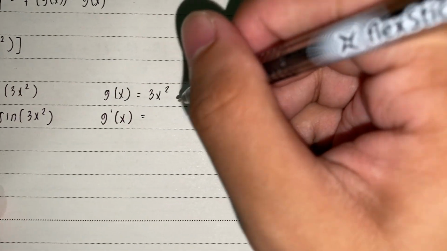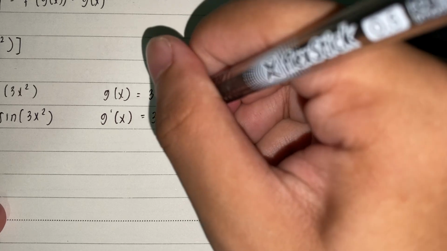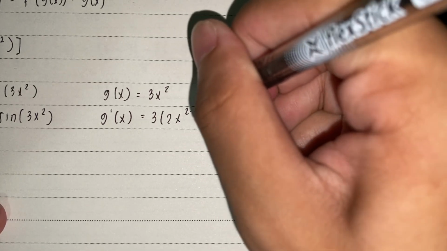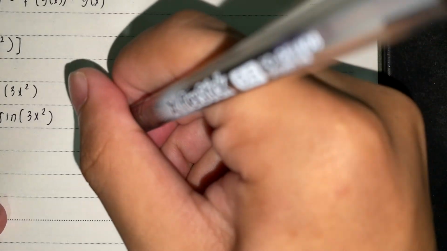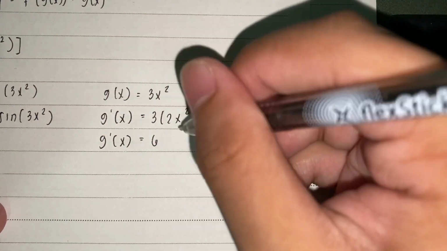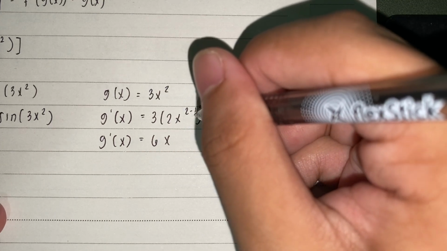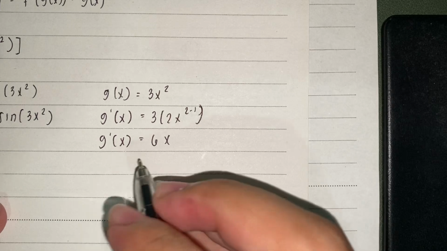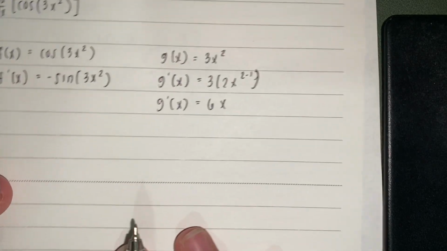So g prime of x is equal to 3 times, put the exponent in the front, 2x raised to 2 minus 1. So perform the indicated operations. 3 times 2, that is 6. x raised to 2 minus 1, that is 1, which is not necessary to write, so that is 6x.